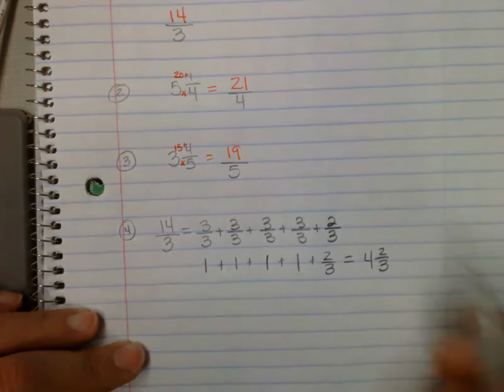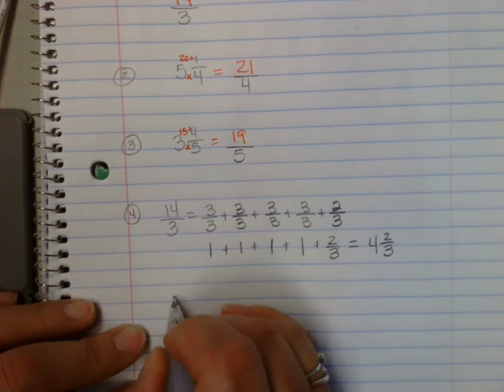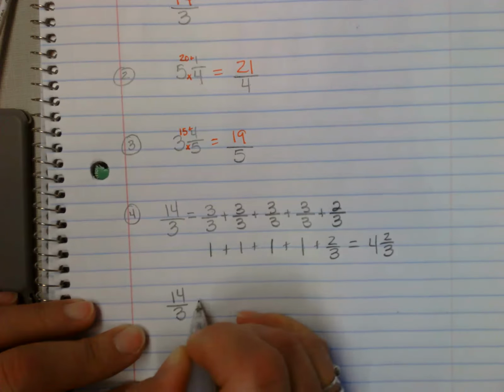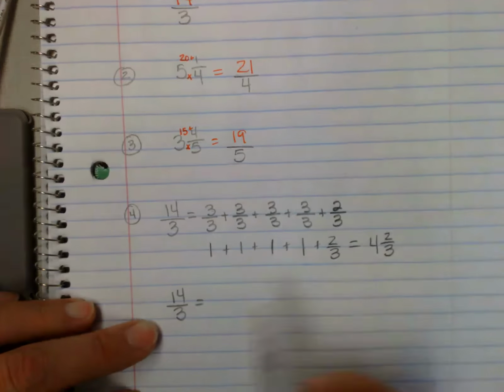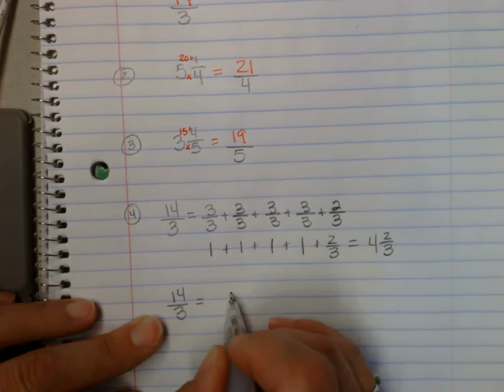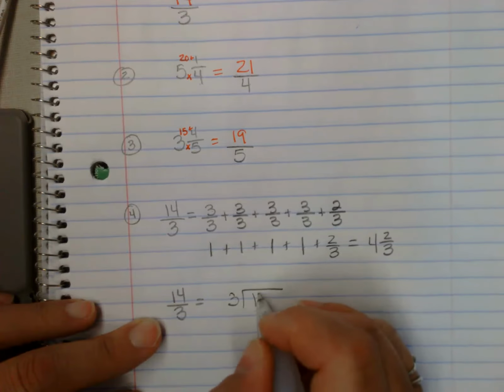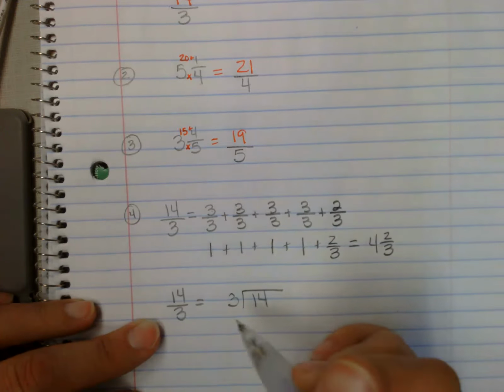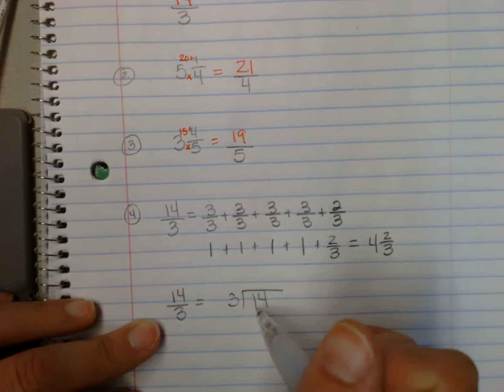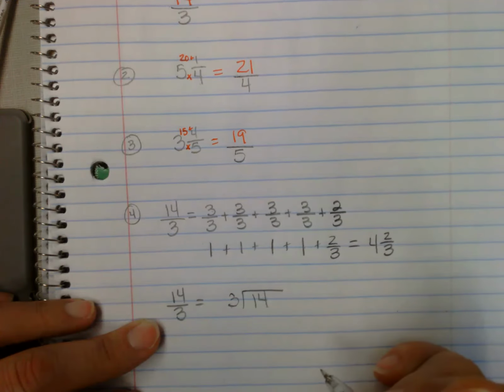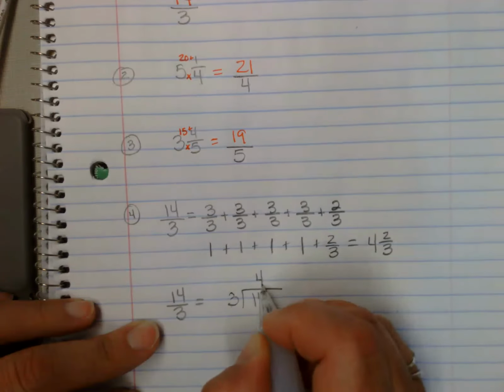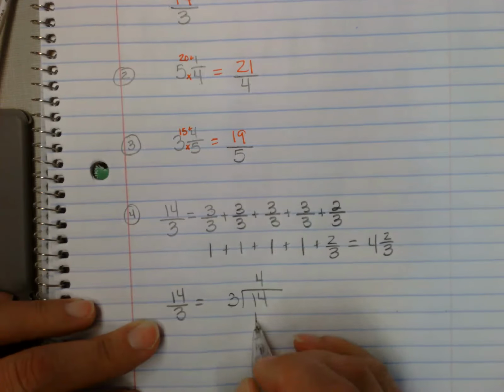although this is a lot more work. The second way we could do this is I could take 14/3 and turn it into a division problem. My denominator is my divisor, it goes on the outside, and my numerator is my dividend, and it goes on the inside. And then I just have to think, well, how many times does 3 fit into 14? Well, I know 3 times 4 is 12, so it fits in there 4 times.